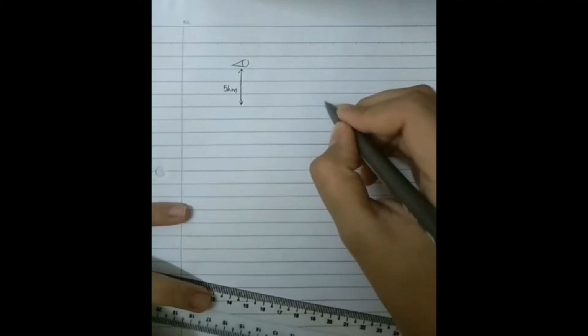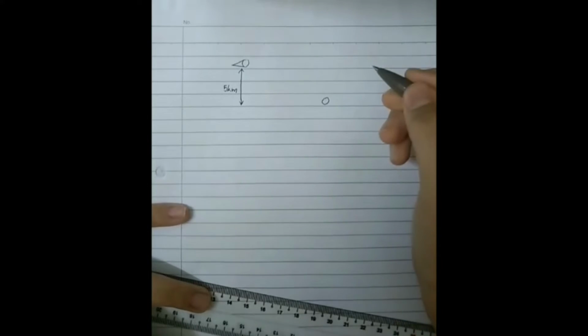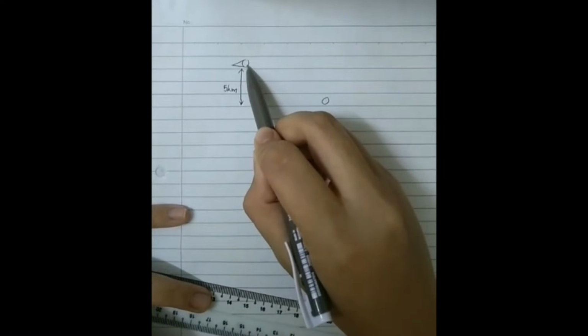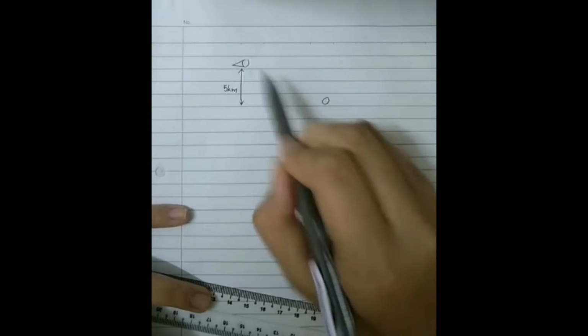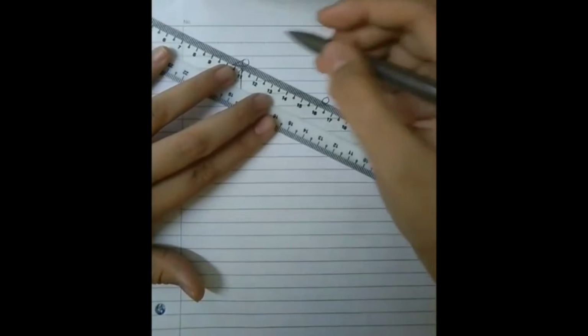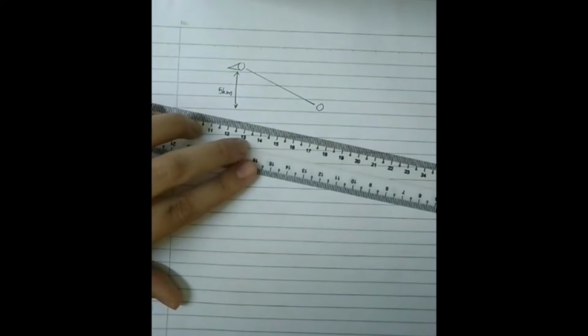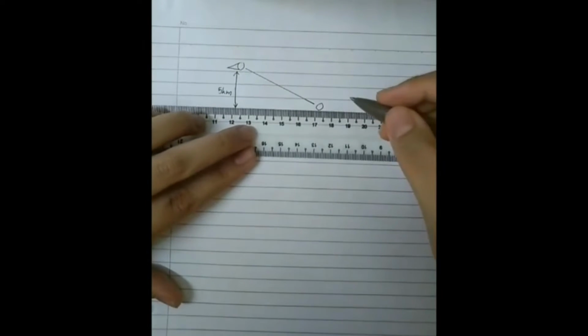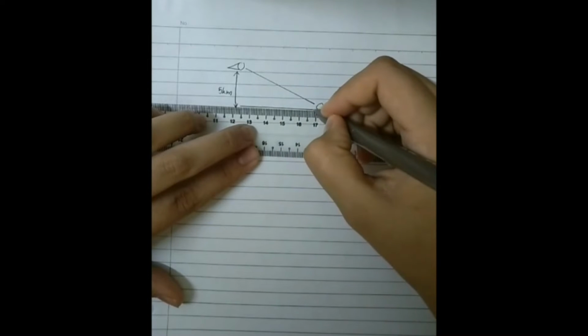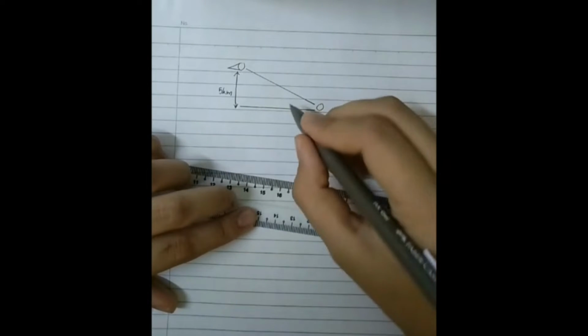Then it states that the camera is located on the ground. Let's say the camera is located here. The airplane is going down to approach the camera. So this is the distance. And now we got a triangle.